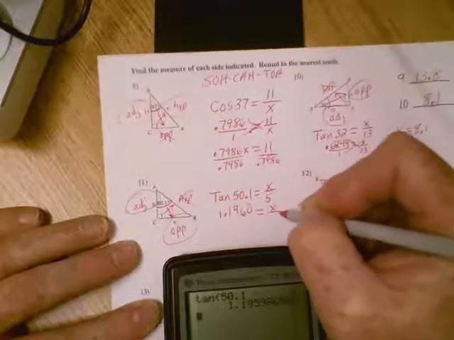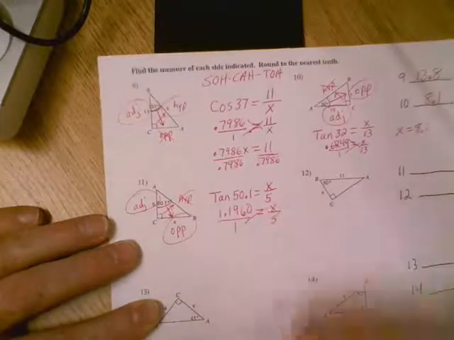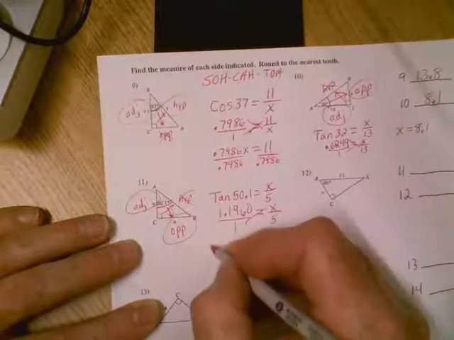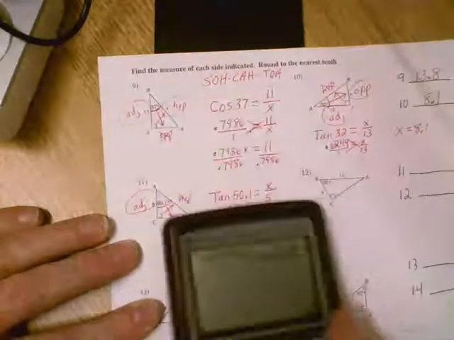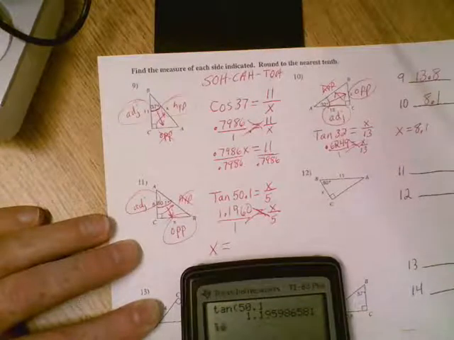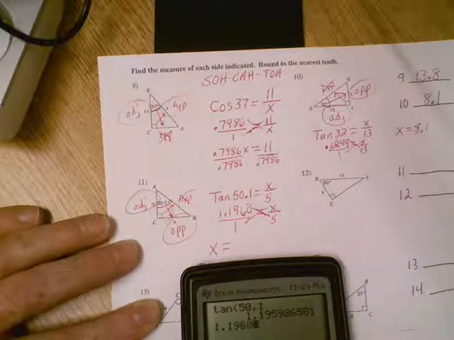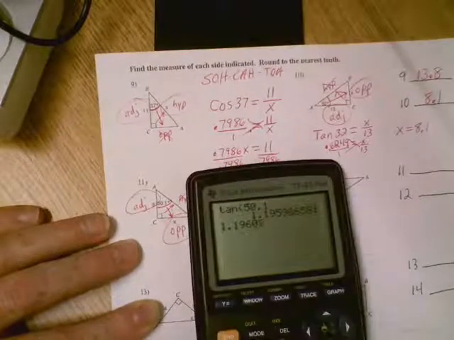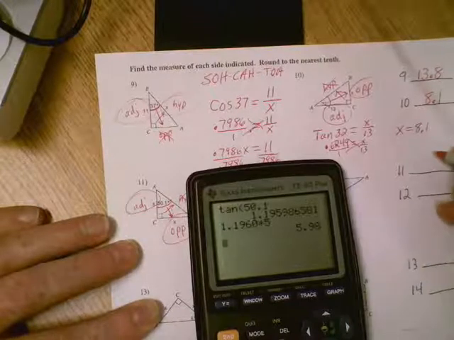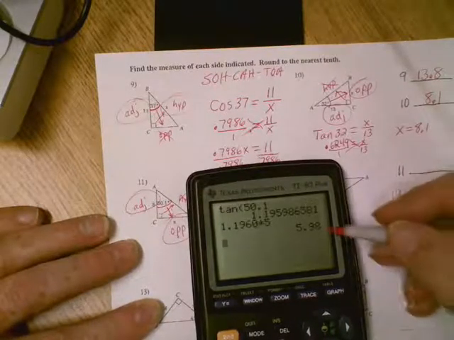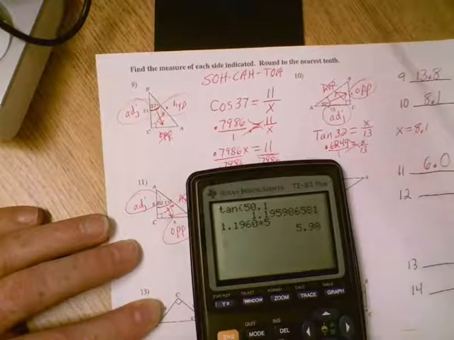We round it up a little bit. Put a 1 underneath that. We cross multiply. This is another nice one because 1 times x is just x. So when we multiply this way, it's just going to give us our answer. So I take 1.1960 times 5. And I get 5.98. We'll round that up because the 8 tells us round the 9 up, which is going to make it a 0. So we'll round it to 6.0.